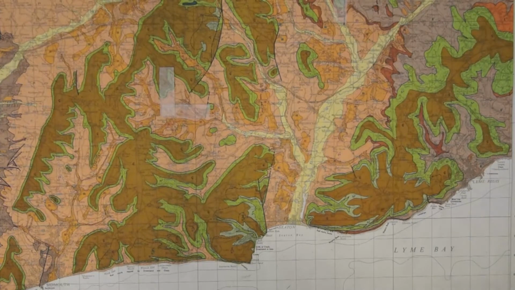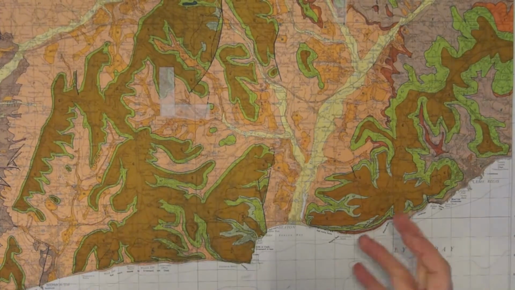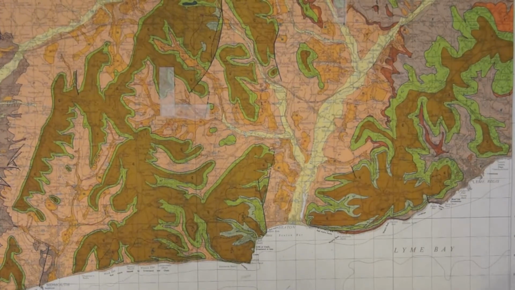So this is a really simple layer cake stratigraphy, one bed being deposited on top of the other. Really simple stratigraphy that hasn't been really folded or tilted, so that these rocks are still largely horizontal.